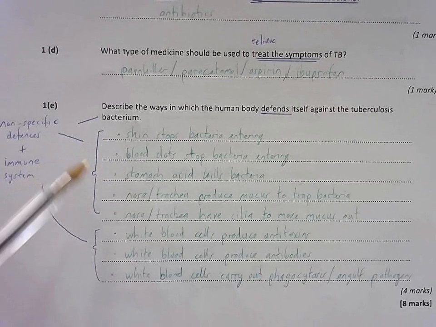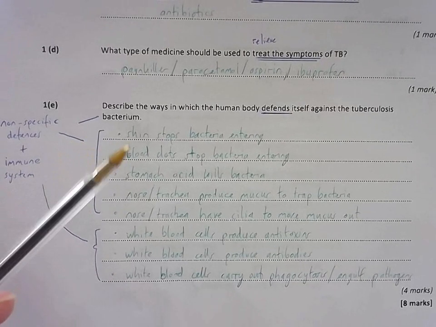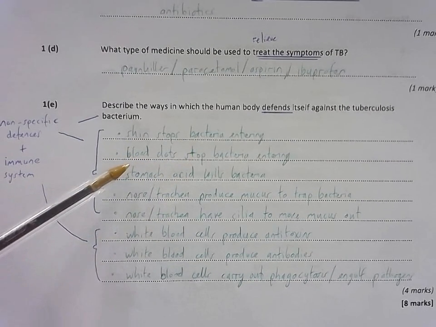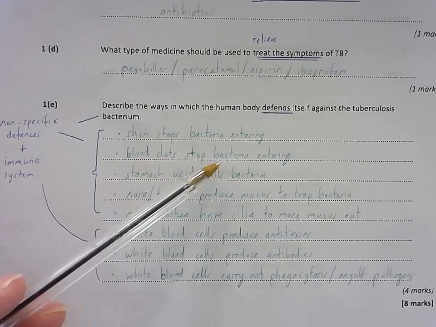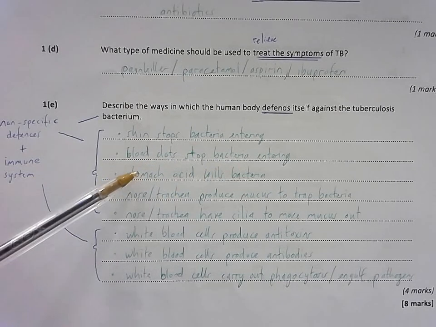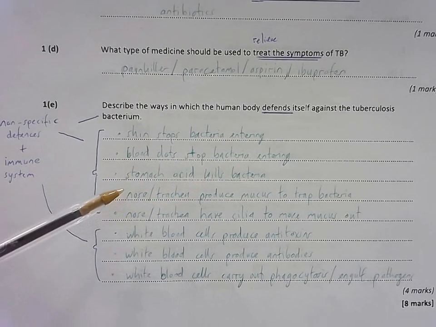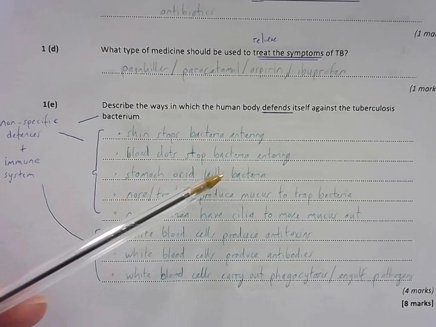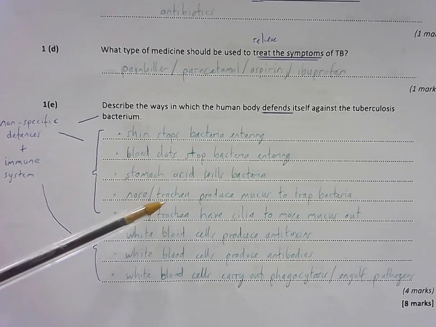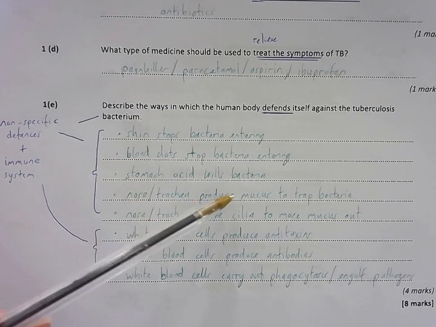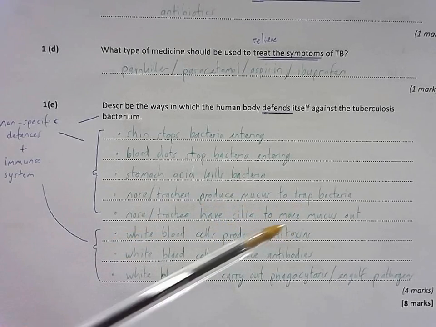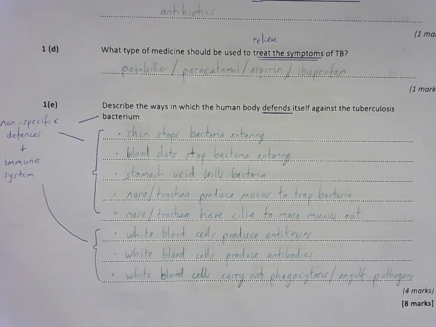So the first 5 here are the non-specific defenses. So our skin can just stop bacteria entering. It acts as a barrier. We've got blood that clots, and that's going to stop bacteria entering if we do get a cut. Then our stomach acid can kill any bacteria that has been swallowed. Now if you said tuberculosis instead of bacteria, that would be fine. Then we've got in our nose or trachea, they both produce mucus that can trap bacteria. They also have cilia that can move the mucus out of the nose or out of the trachea.